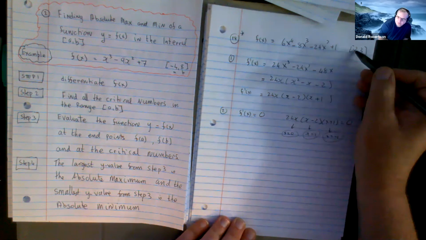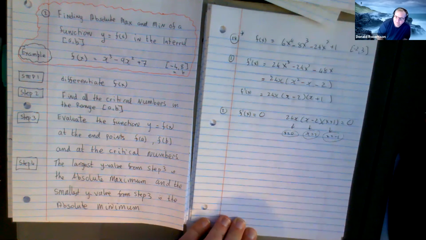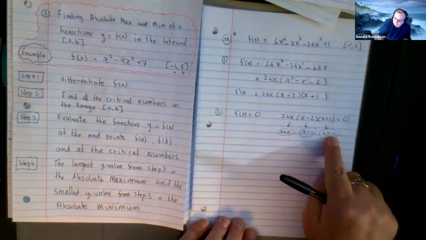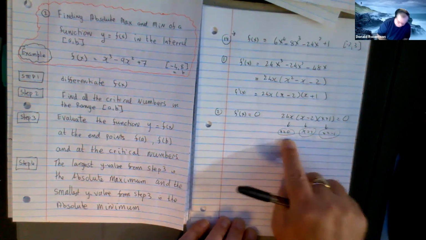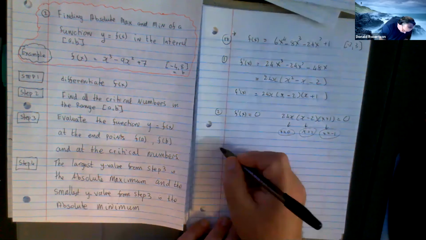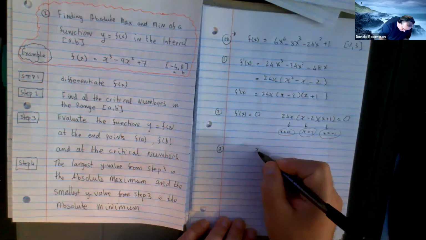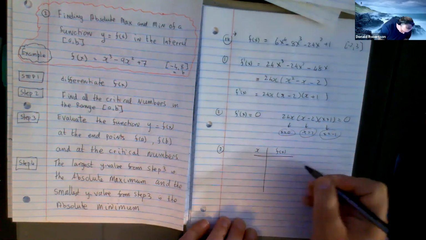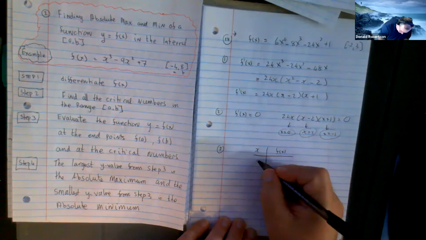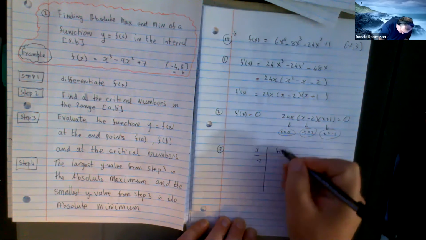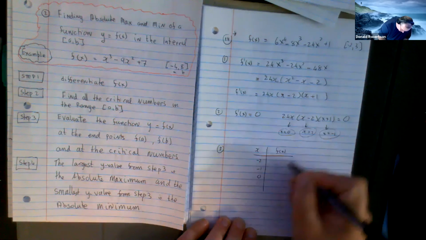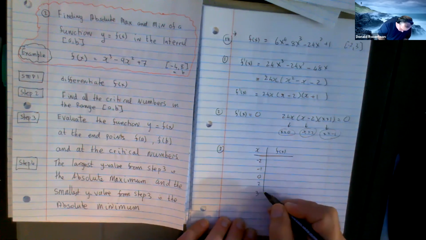Which means, are they in the interval -2 to 3? They're all usable. Step 3, find the value of the function at its endpoints. So we'll start at -2, then we'll go -1, then we'll go 0, then we'll go 2, and finally we'll go 3.